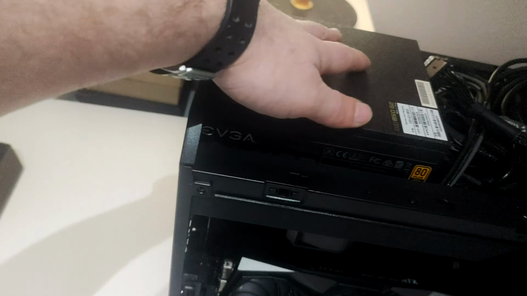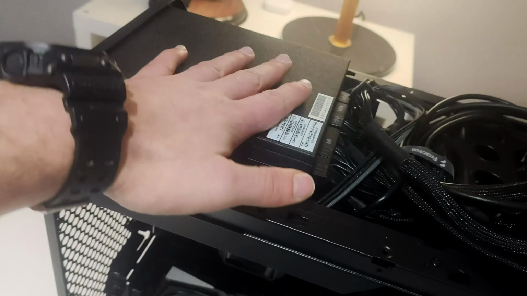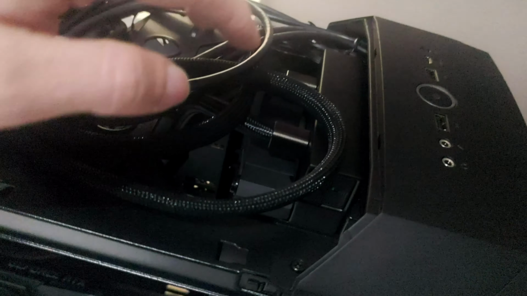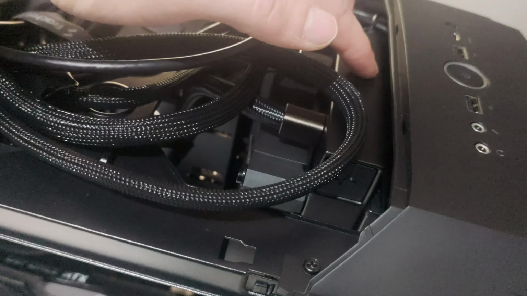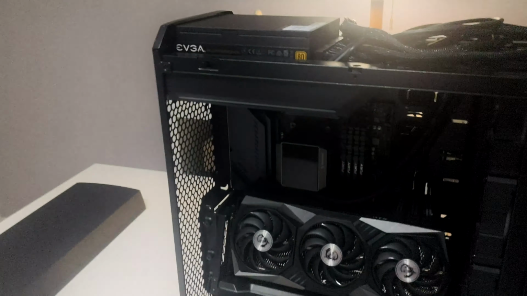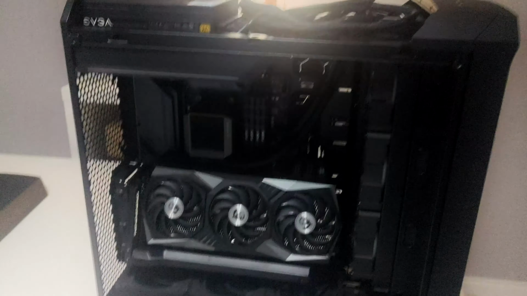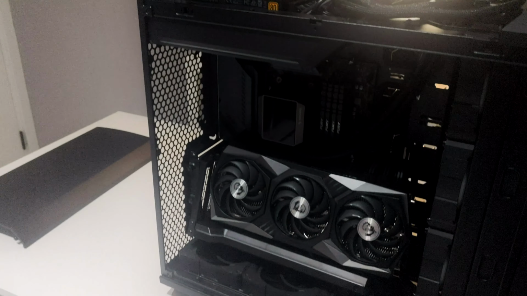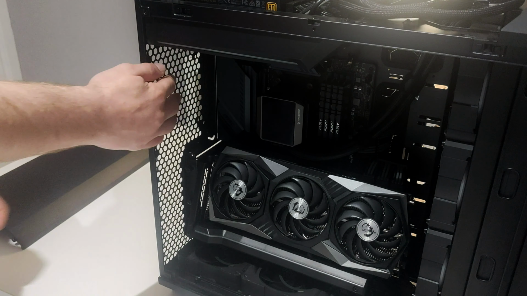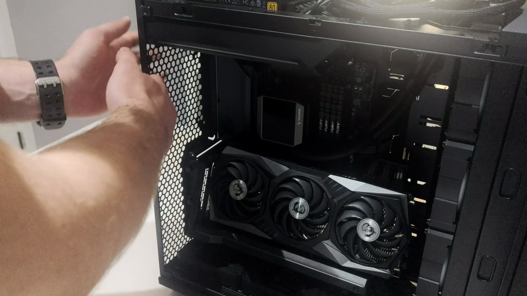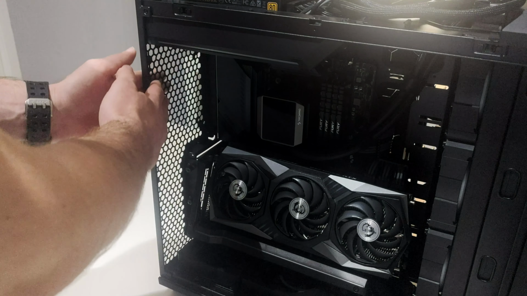And also here is the power supply, and there are cables here from the power supply. As you can see, you can hide them here, and also here is the radiator for cooling. Actually, Fractal didn't bring a rear fan with this case, and there is no need for that. That's the reason why they didn't bring the rear fan with the PC case.